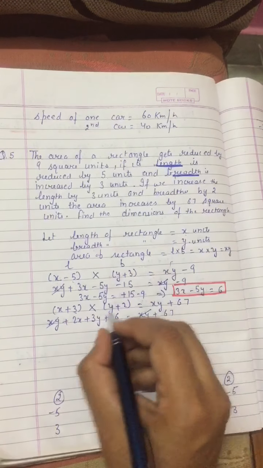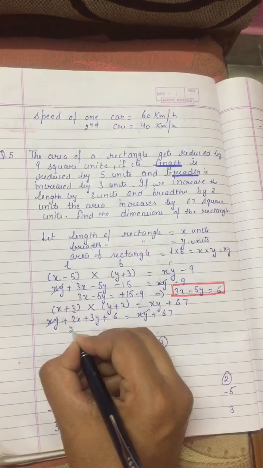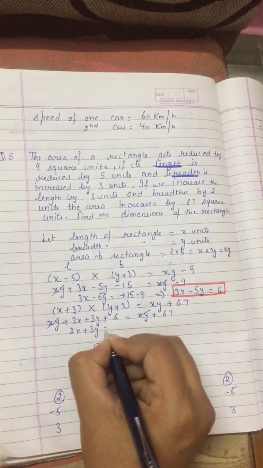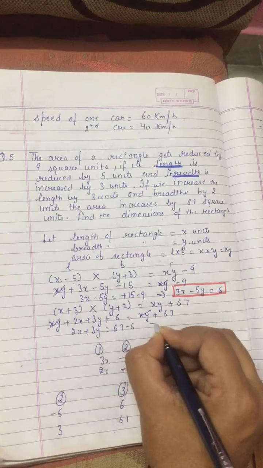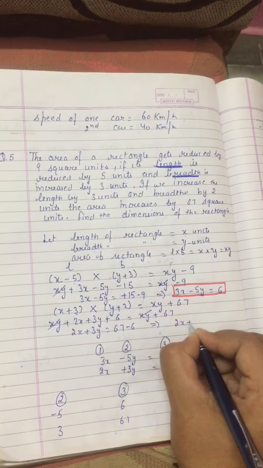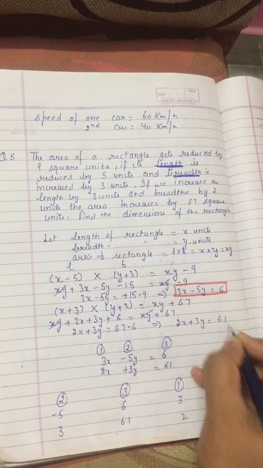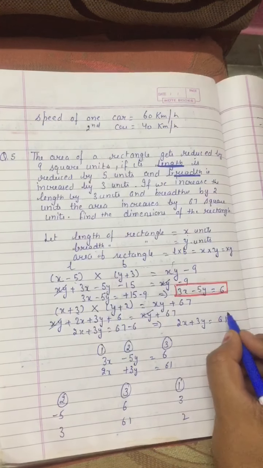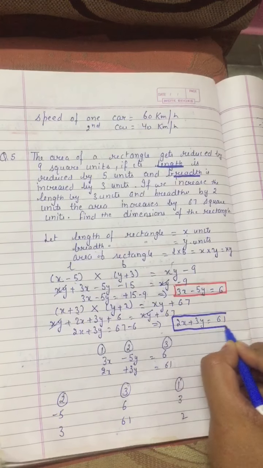xy cancelled out, take 6 to the other side. You will get 2x plus 3y equals 67 minus 6, which implies 2x plus 3y equals 61. That will be equation number 2.